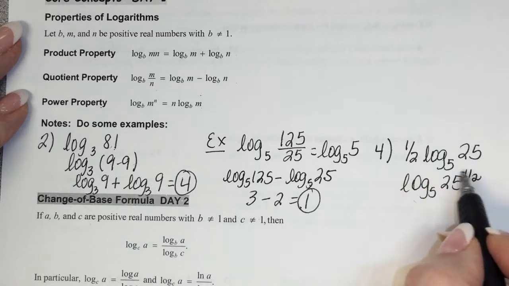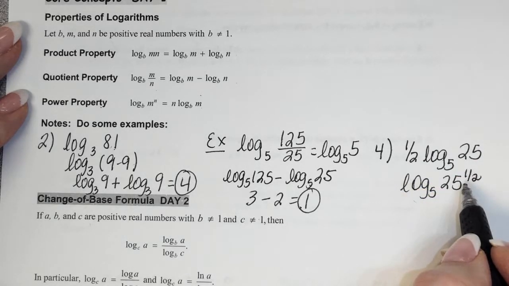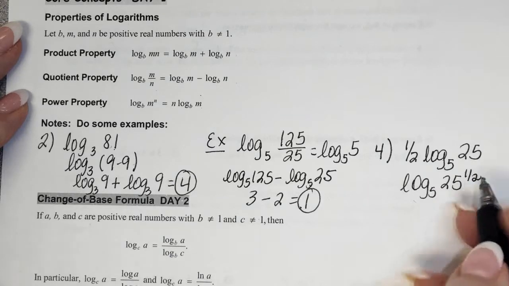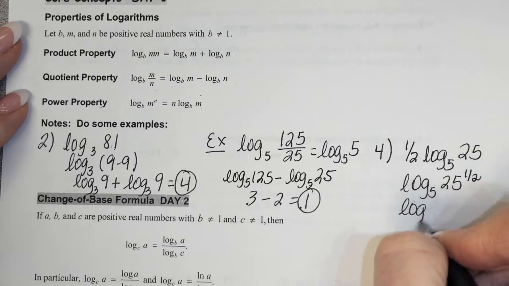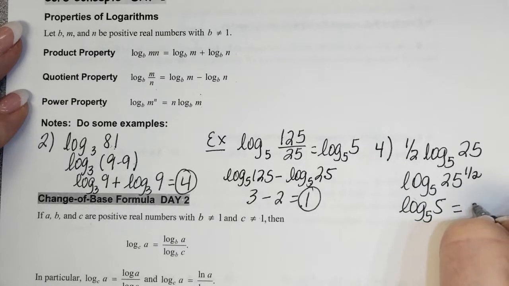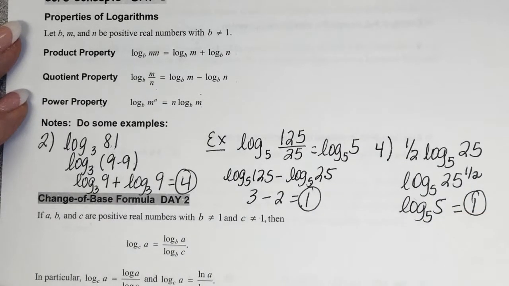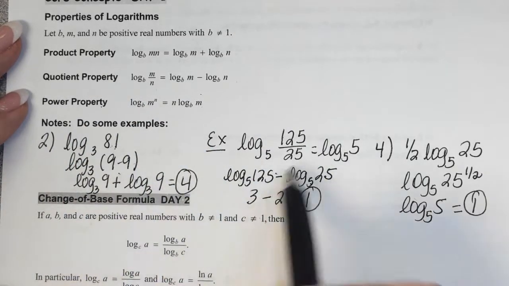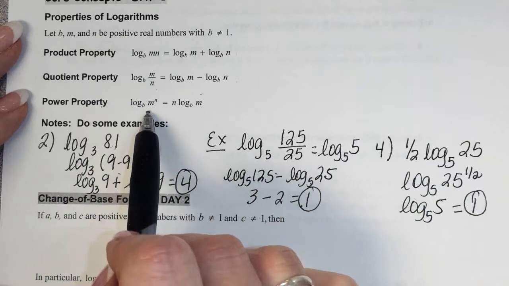What is 25 to the 1/2? 5. So now it's log base 5 of 5. And what's that answer? 1. And that's the same thing we got in the warm-ups. Okay? So those are just examples of how these properties work.